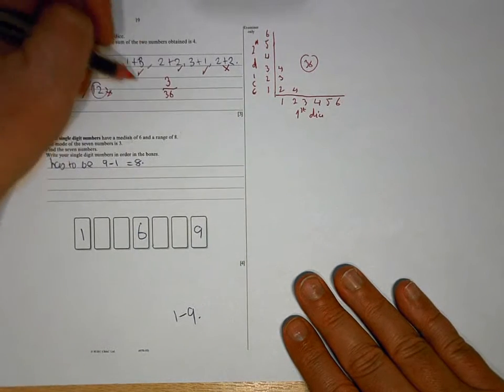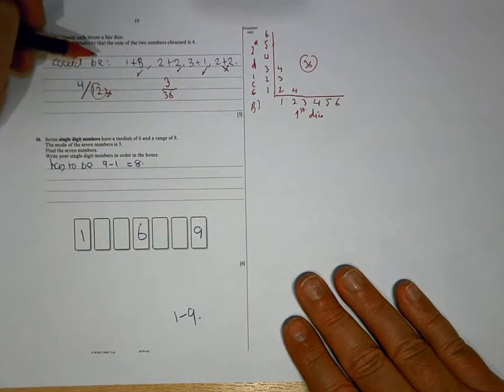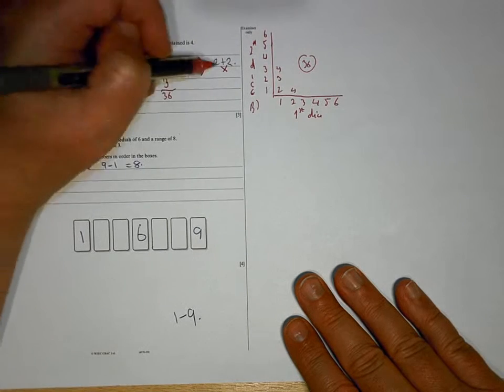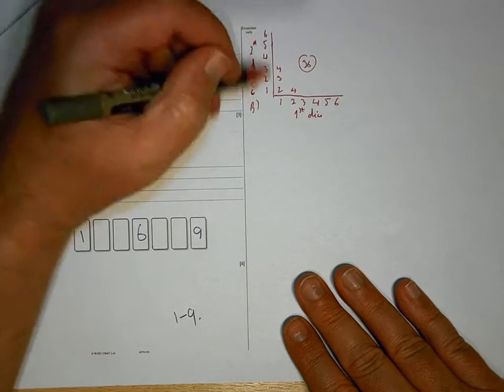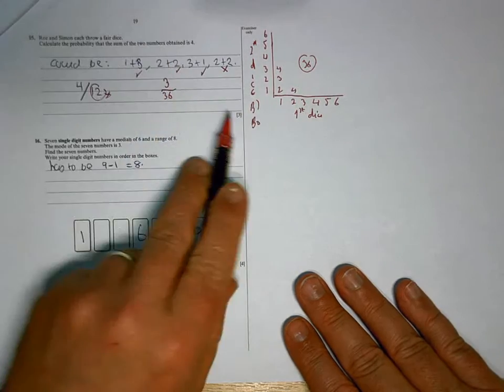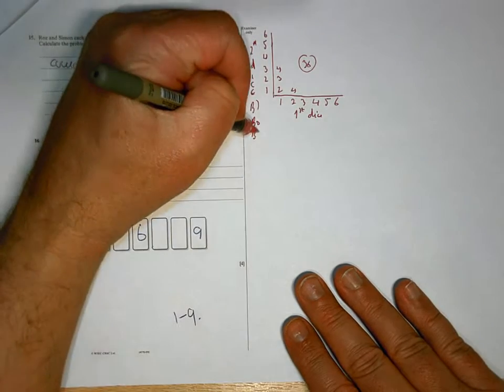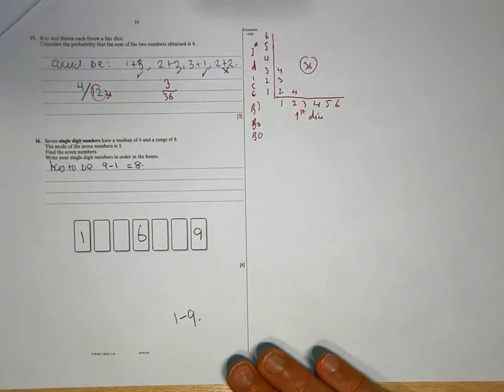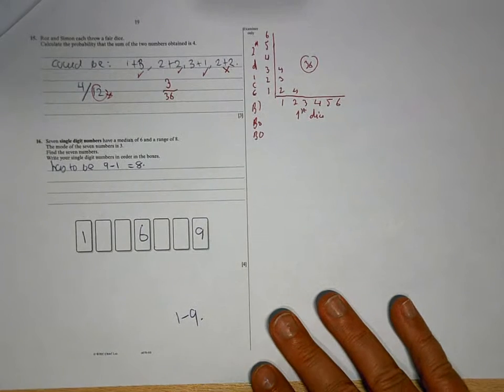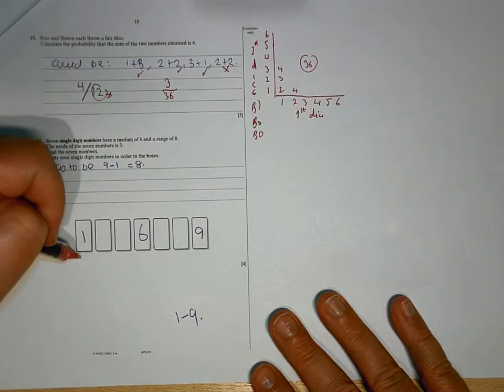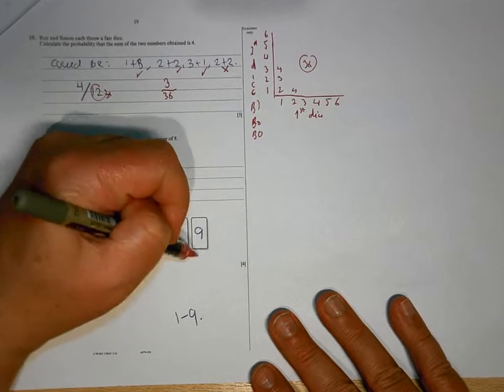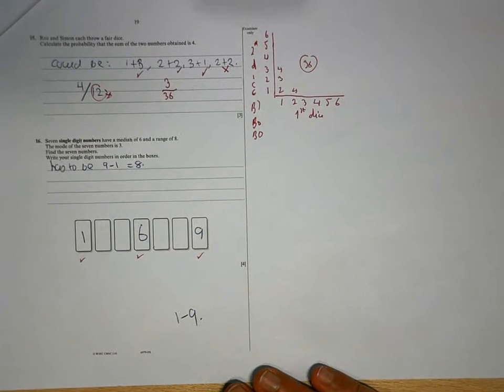So you're considering the possible outcomes, you get 1. You lose a mark because you've got 4 different outcomes, where in fact there are 3, and then it isn't out of 12, it should be out of 36. And then for this final question, that is right, that is right, that is right.